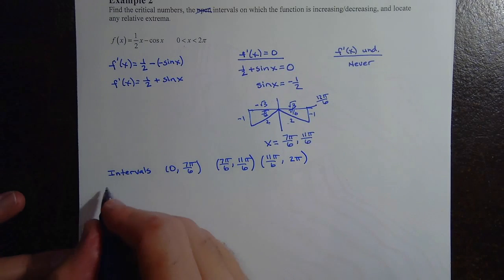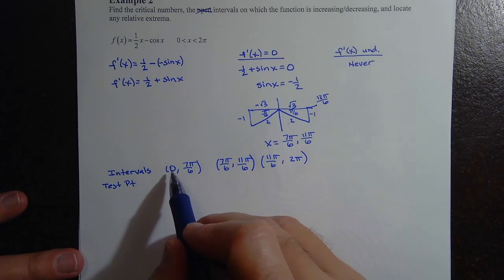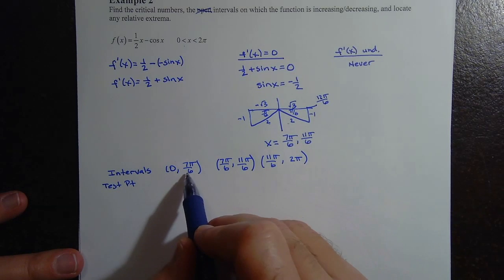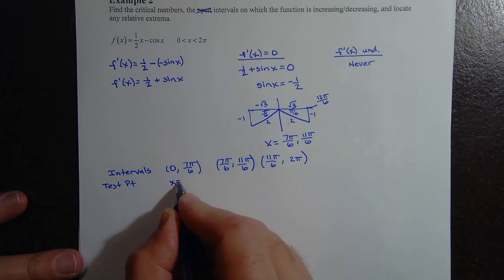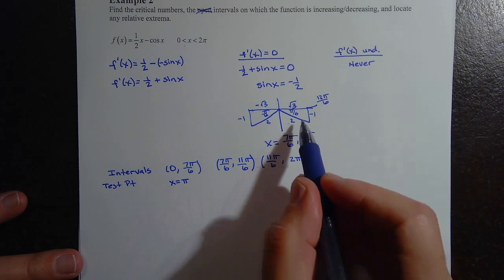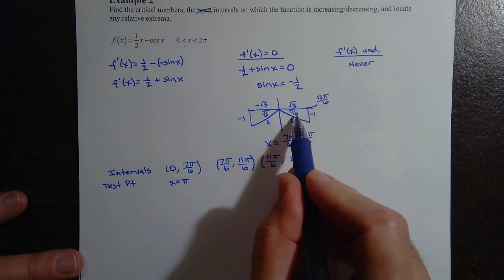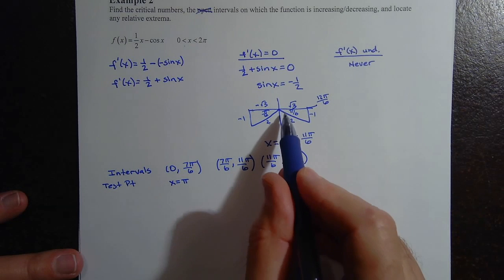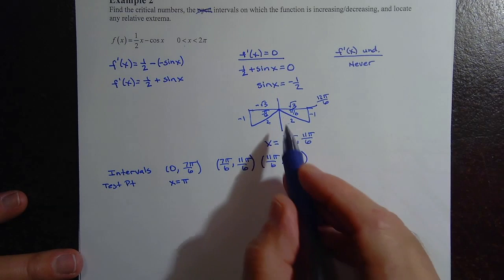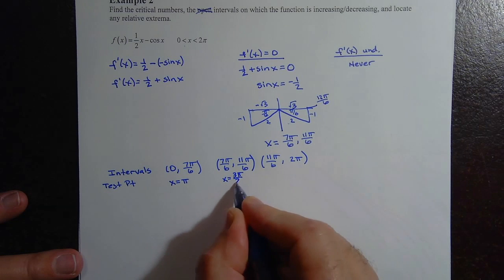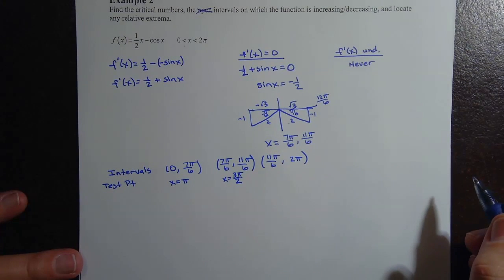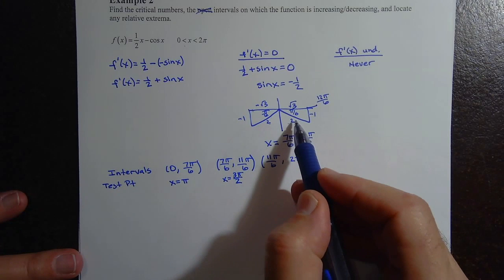Okay, so now test points. What's a good angle from 0 to 7 pi over 6? Well, 6 pi over 6 would be in here, so I would say x is equal to pi. From 7 pi over 6 to 11 pi over 6, I would say 3 pi over 2. So x is equal to 3 pi over 2, because that's in between 7 pi over 6 and 11 pi over 6.